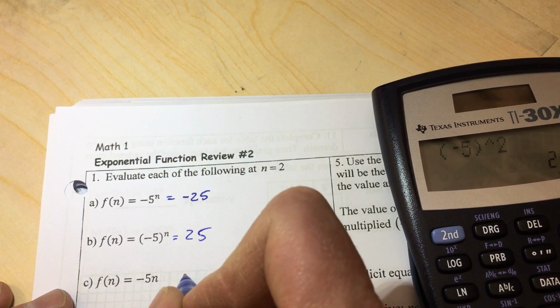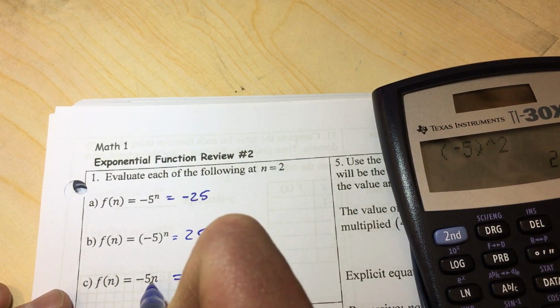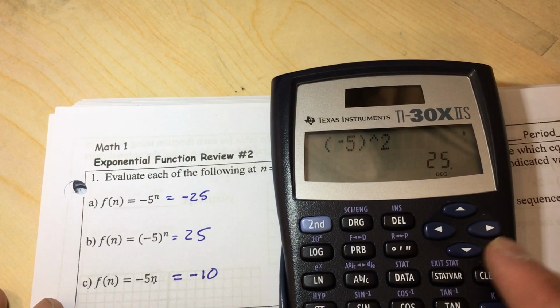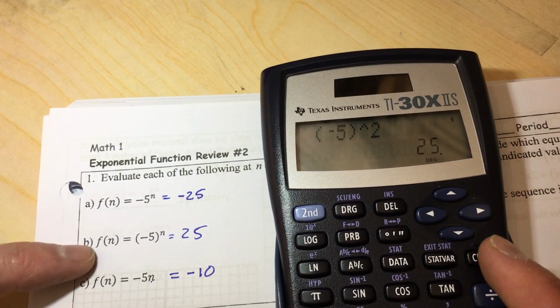And then our last one, it is -10. So this one's a little more straightforward. It's -5 times 2, which is -10. So you don't really need the calculator for that one. And you don't need the calculator for the other ones if you understand how the math works.